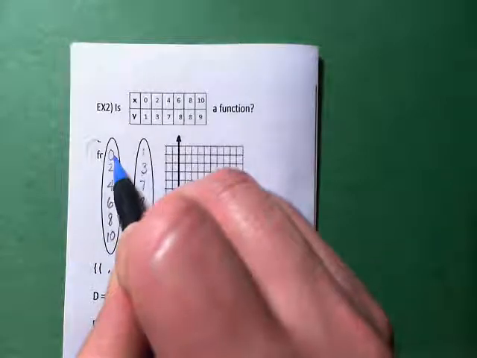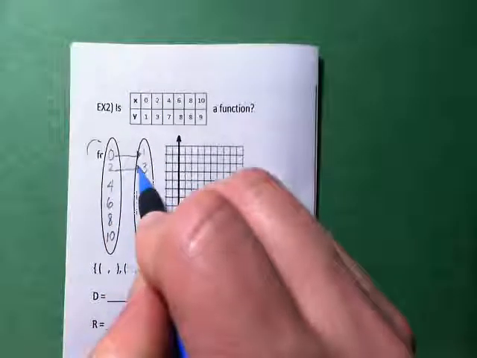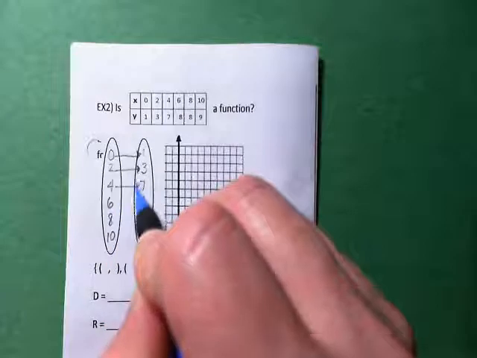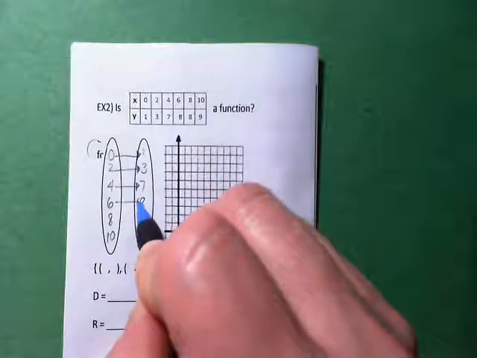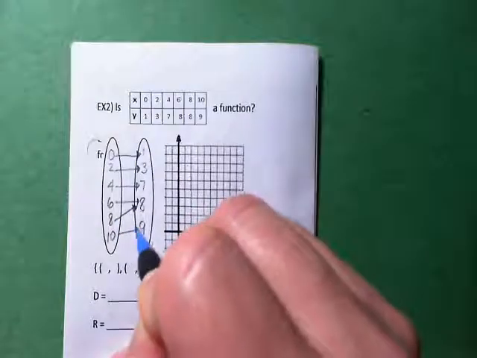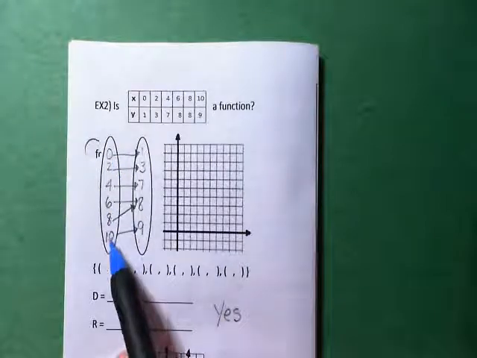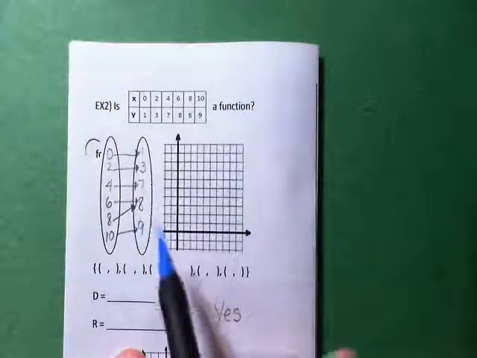And now let's connect with the arrows. So 0 connects with 1, 2 connects with 3, 4 connects with 7, 6 connects with 8, 8 connects with 8, and 10 connects with 9. And if you notice, there's only one arrow coming out from each value in the domain. So then this is a function.